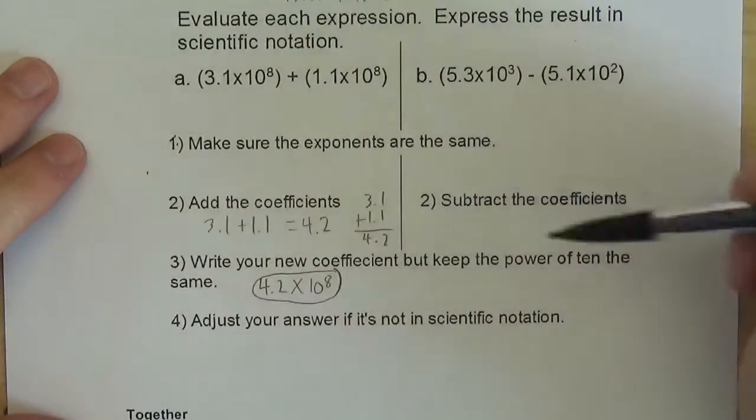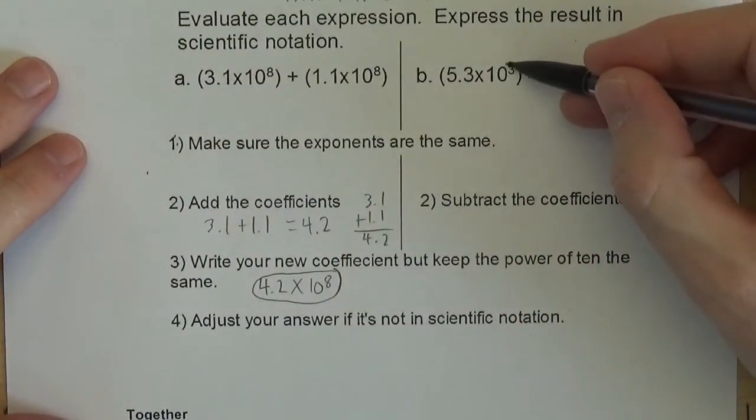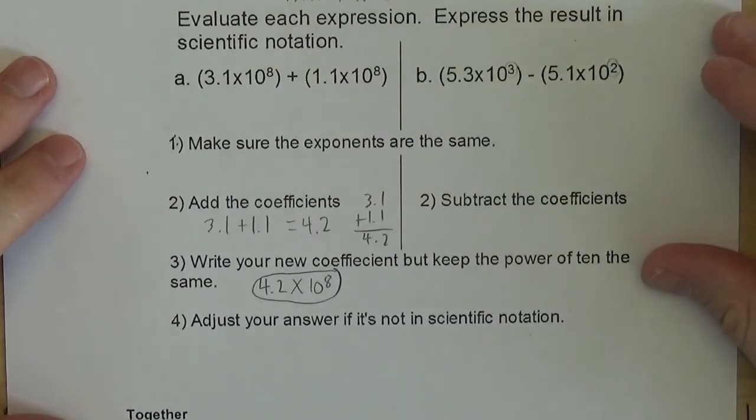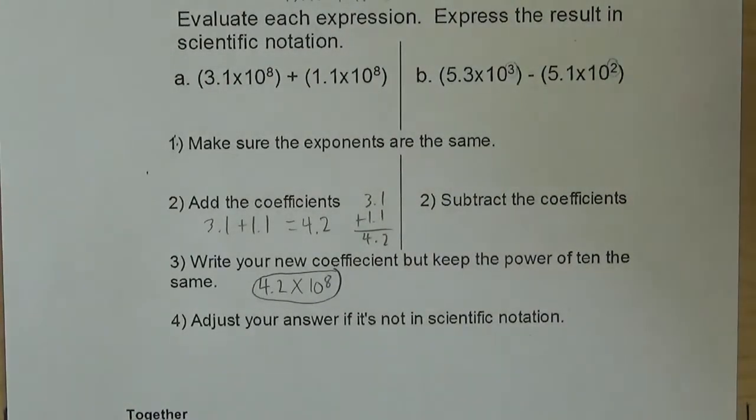First of all, we need to make sure the exponents are the same, and here they are not. We have 10 to the 3rd power and 10 to the 2nd power. So we have the choice to either make the two 10 to the 2nd power or 10 to the 3rd power. I'm going to tell you right now, most of the time, not every time, but most of the time, it's easier to go ahead and make the one that is less match the one that is more.